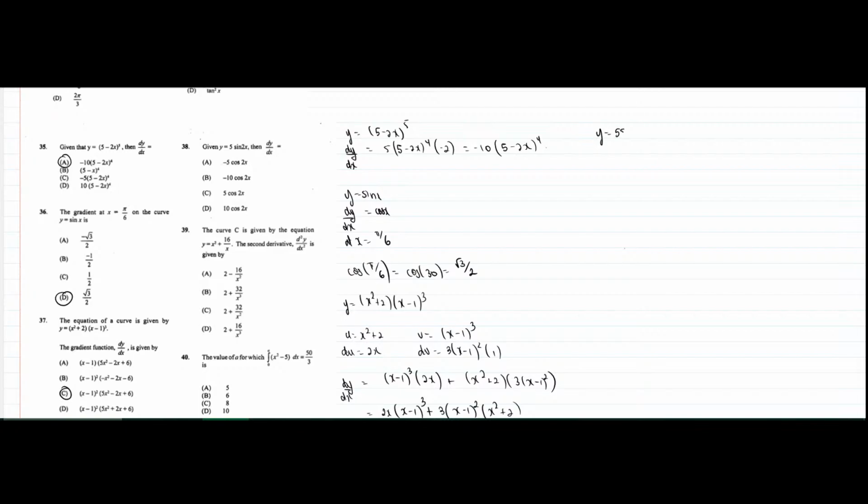y is equal to 5 sine of 2x. Then dy dx is equal to 5 cosine 2x multiplied by the differential of the bracket, which is 2, which is 10 cosine of 2x. D.